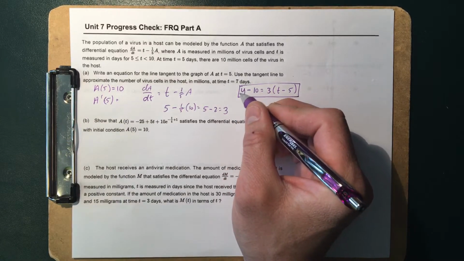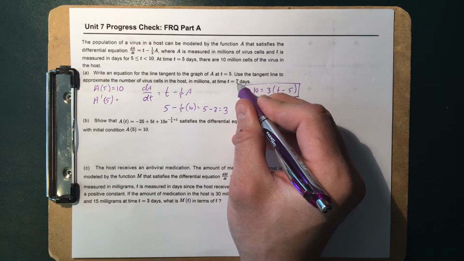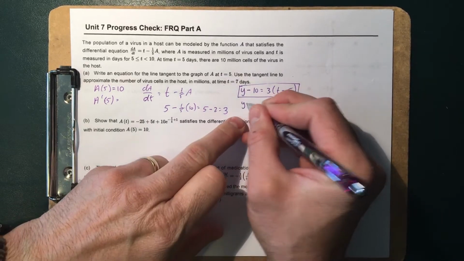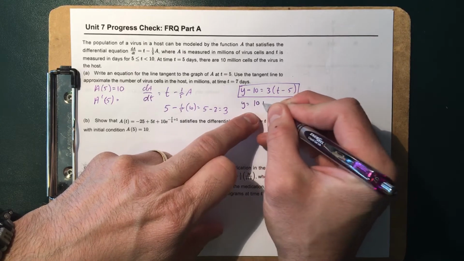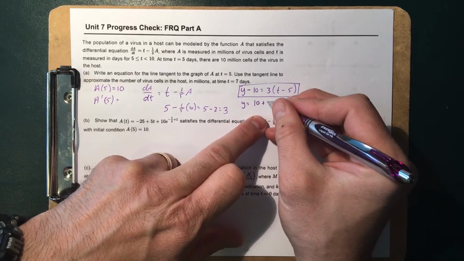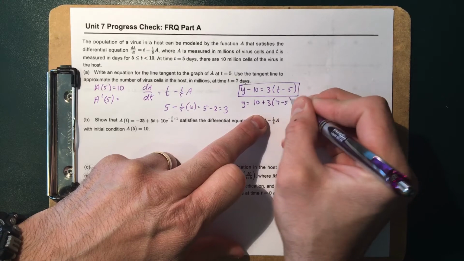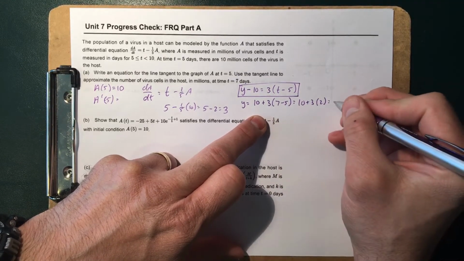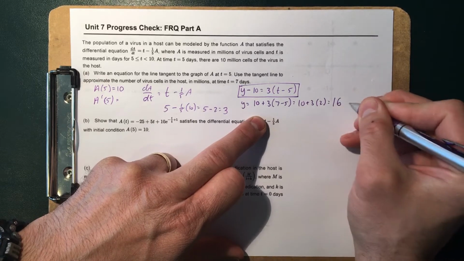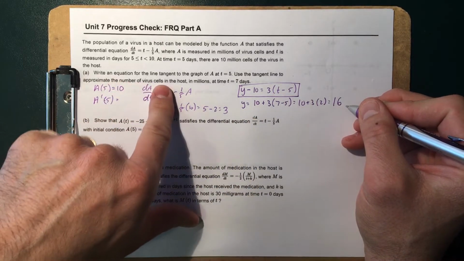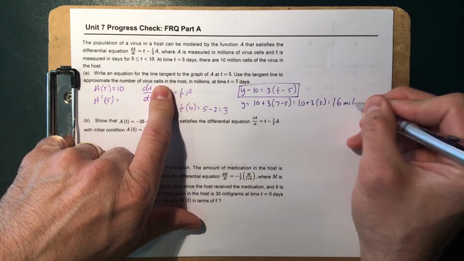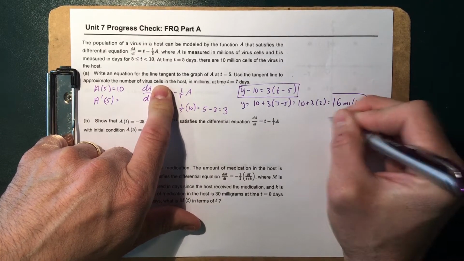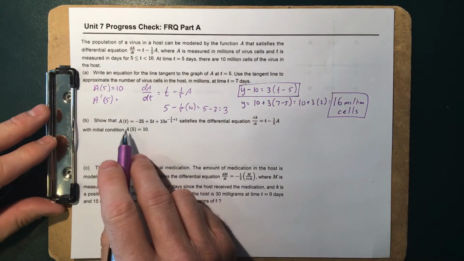My tangent line equation, but then I'm supposed to use that to estimate the number of virus cells at time 7. So I'm going to solve for y, adding 10 to both sides, while I stick in my 7, and I've got 10 plus 3 times 2, which is 10 plus 6, which is 16. Approximate the number of cells: 16 million cells. Okay, so this is part A. That was not bad.